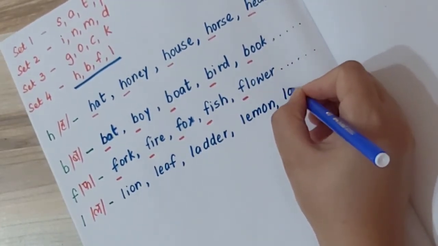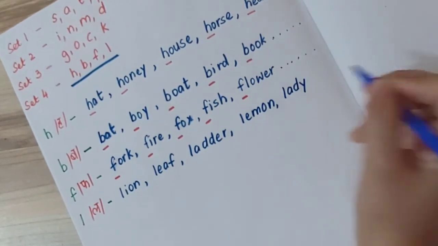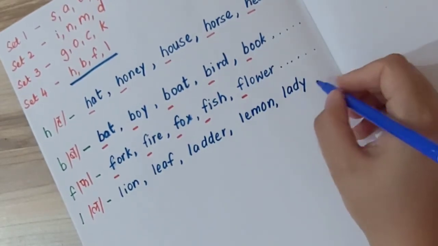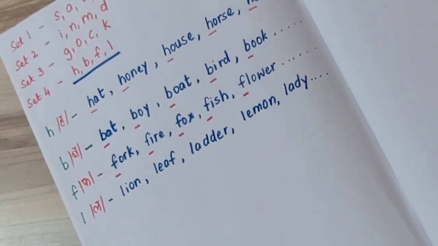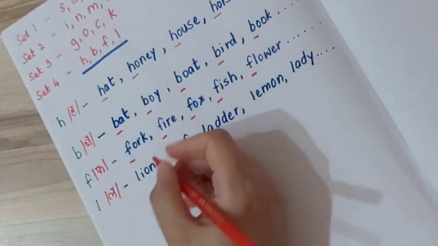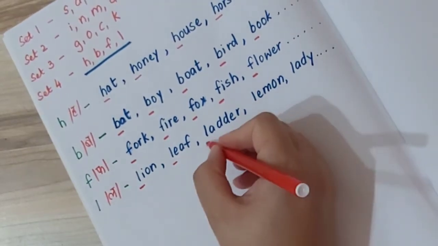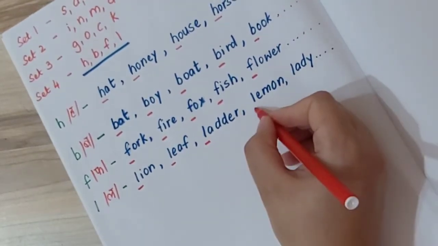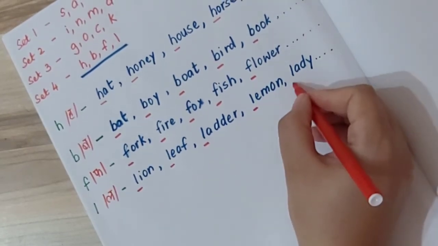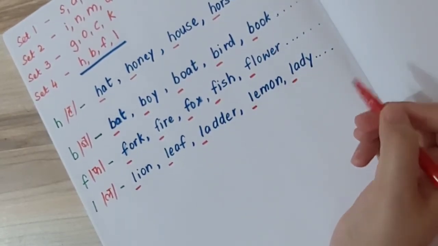L, lady. L, lady, and so on. So L, lion, L, leaf, L, ladder, L, lemon, L, lady.